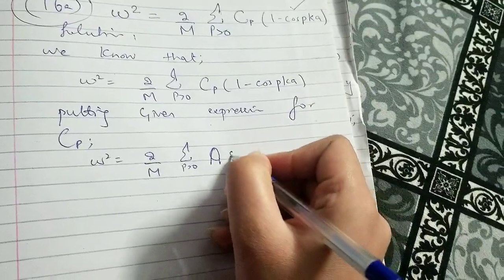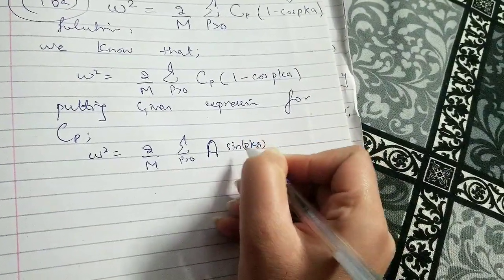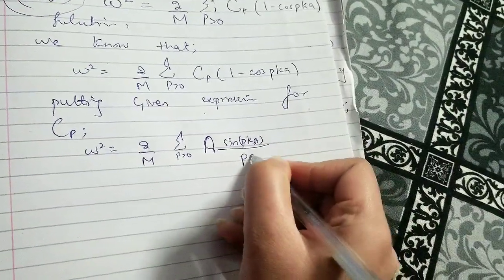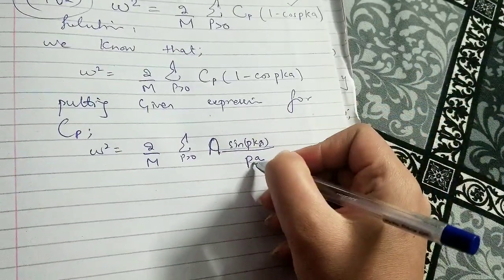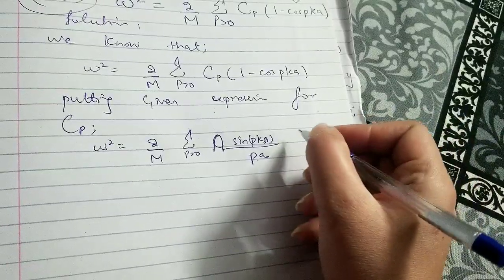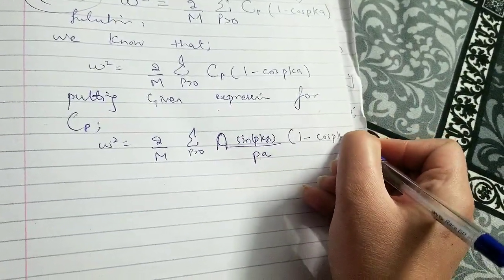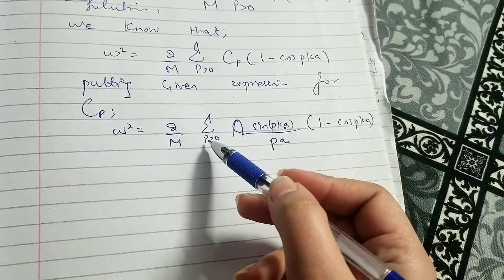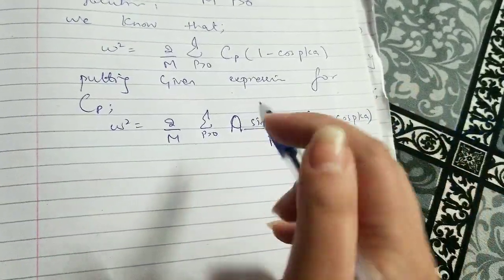Cp equals capital A sine(p k naught a) divided by pa. Pa is divided by the whole expression; it is not in the angle, keep that in mind. And this is the Cp value times 1 minus cos(pka). All those things which have p in them will come inside the summation.